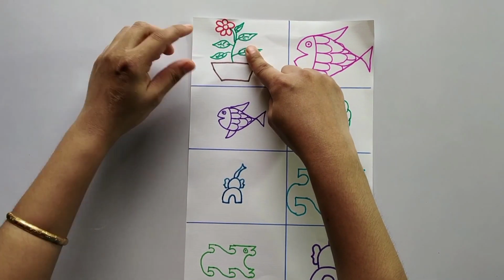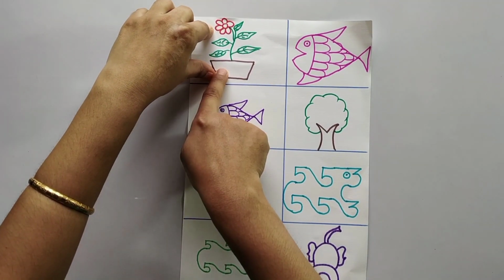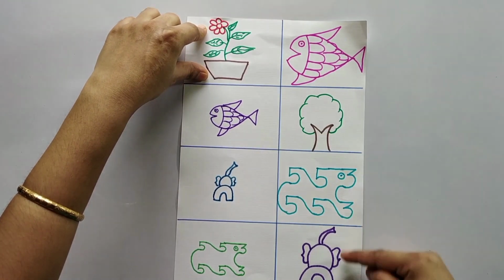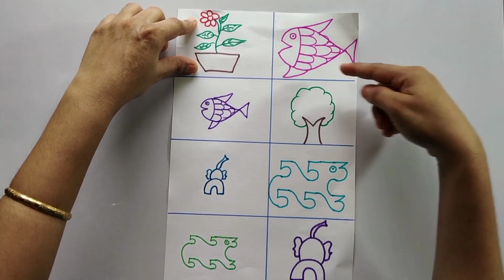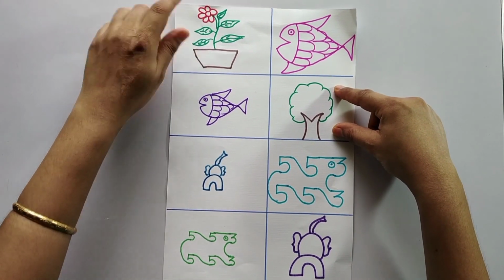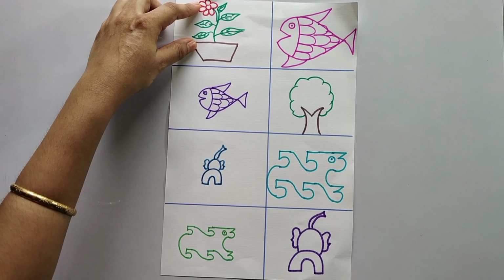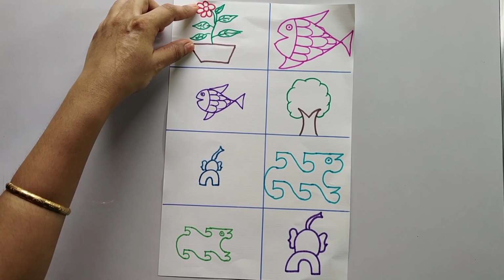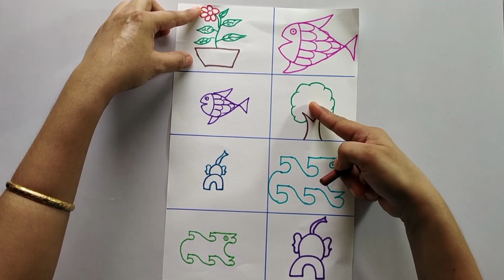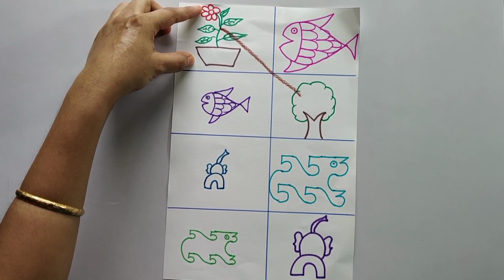So, let them find the small object. They have found the small object. Now, let them find the big object on the right hand side. So, small to big. They will match the small object to the big object.